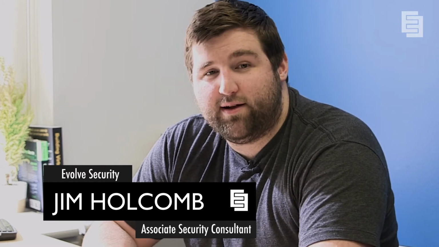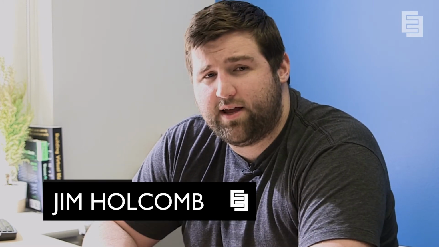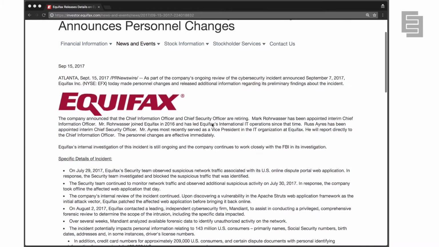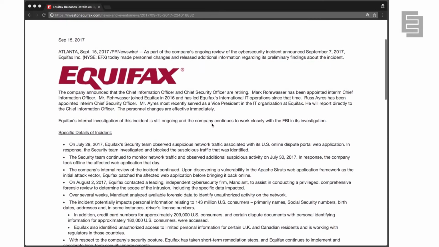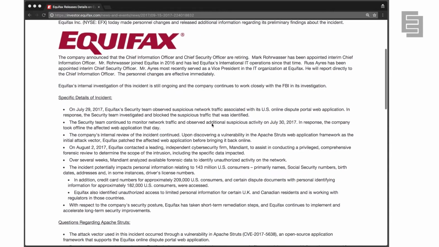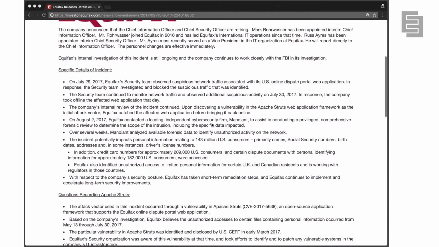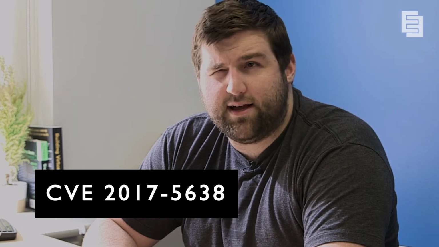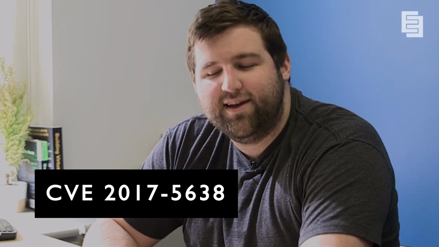Since the Equifax breach was disclosed to the public in early September, Equifax has actually provided us with a lot of very specific details about what actually happened. And in the middle of September, they mentioned what the specific vulnerability was that was exploited in order to obtain the records and social security numbers of 143 million Americans. That vulnerability is known as CVE-2017-5638. It's an Apache Struts vulnerability, which we already knew, and it's from early March.